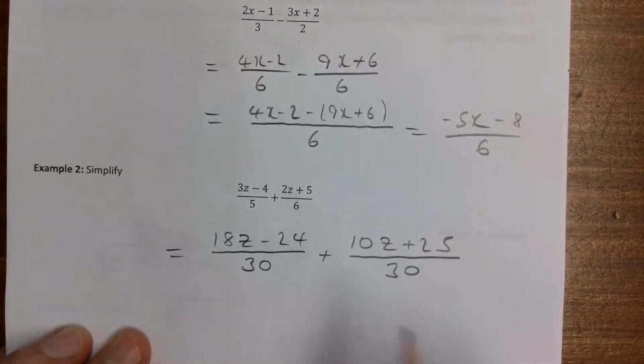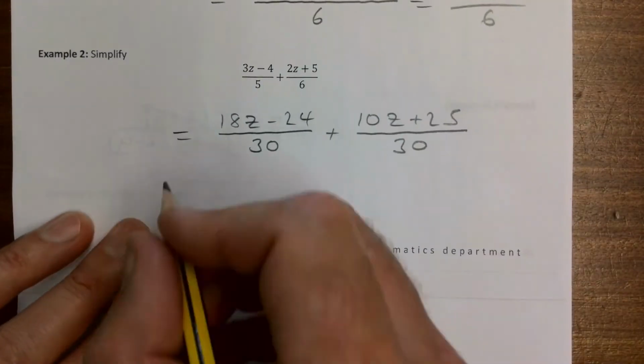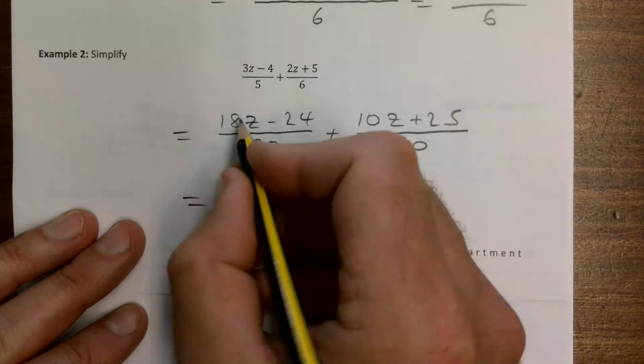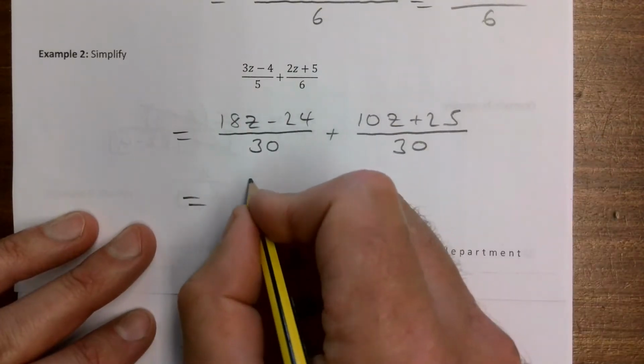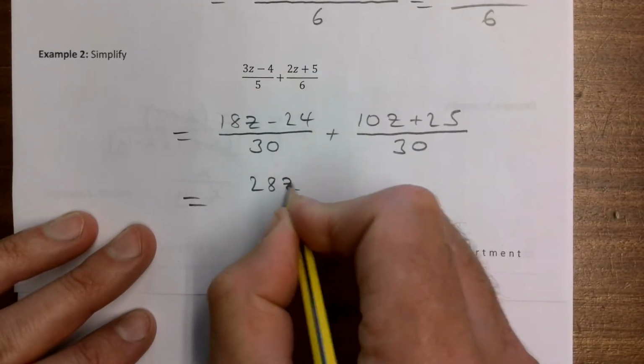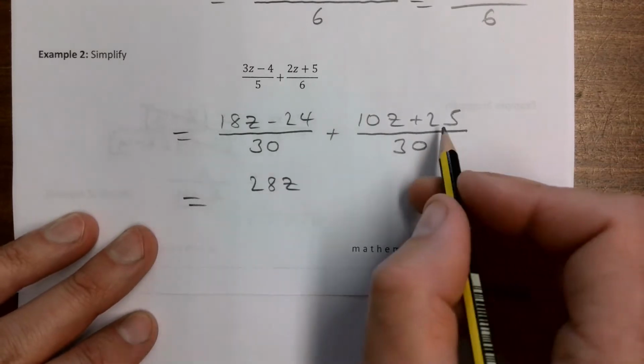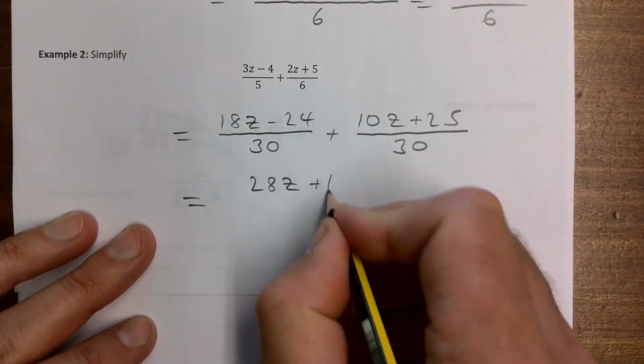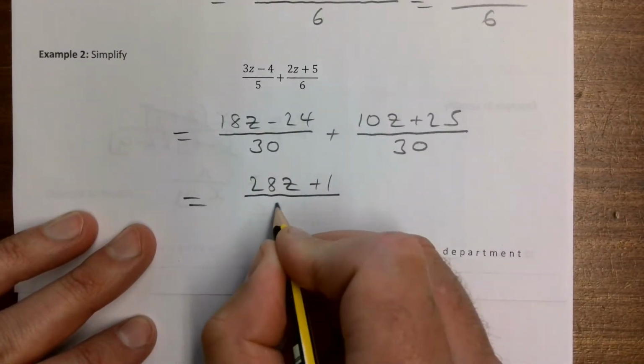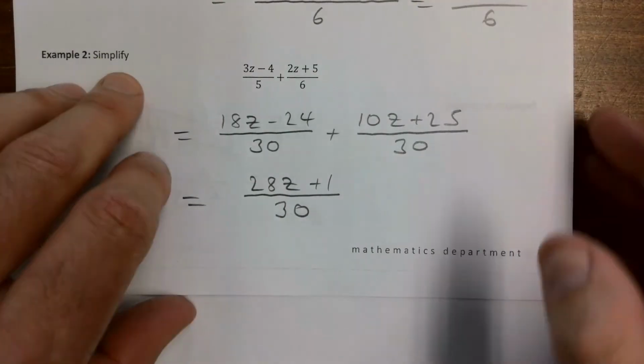You can do a wee line like this here, joining them both together. This one I'm hoping is going to be straightforward enough. 18z plus 10z is 28z, minus 24 plus 25 plus 1 all over 30.